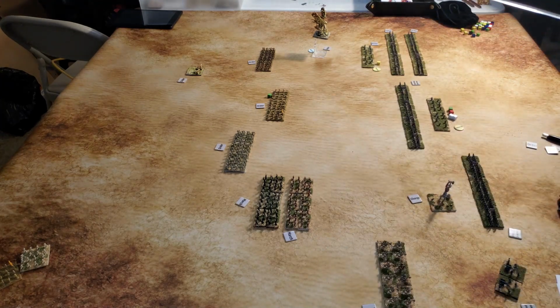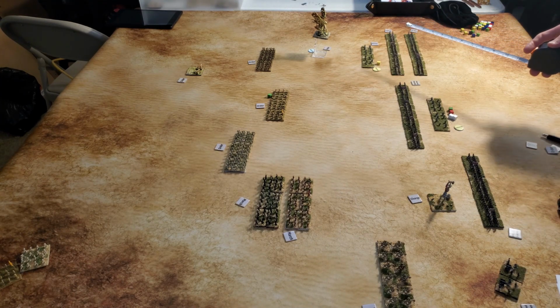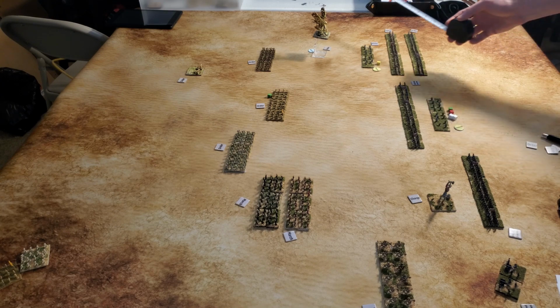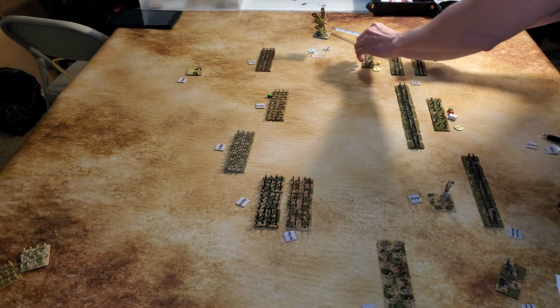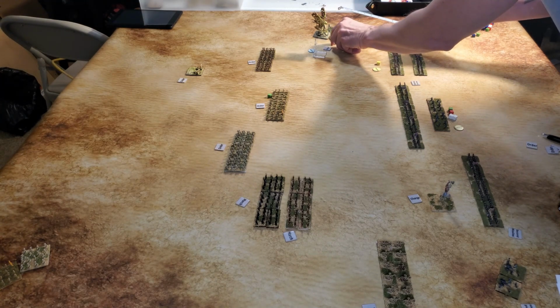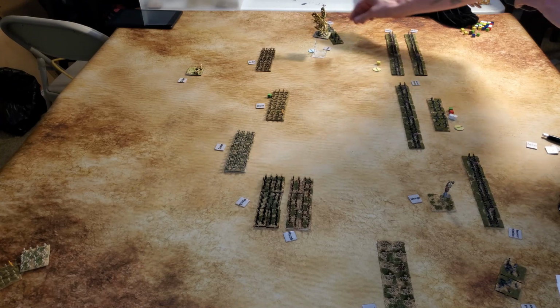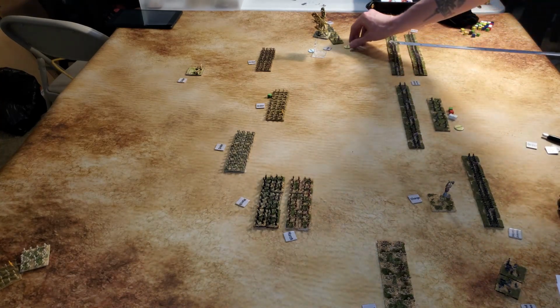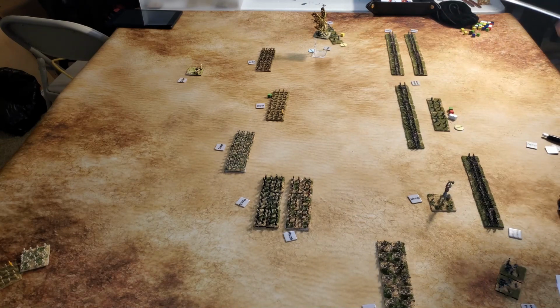Our skirmishers, we're going to move them at this point. So they have charge orders, and they are simply going to move up this way. Now they're skirmishers, so normally if a unit does move at that charge pace and they don't come into contact with an enemy, they must make a check to avoid becoming disorganized. Since they are skirmishers, they are not affected by that condition, so they are free to do what they want there.